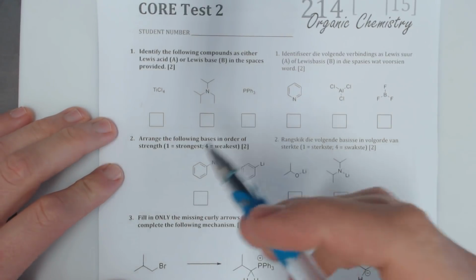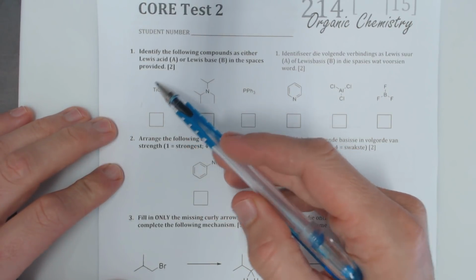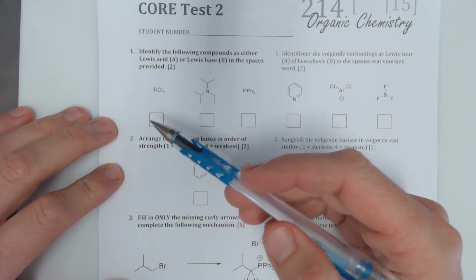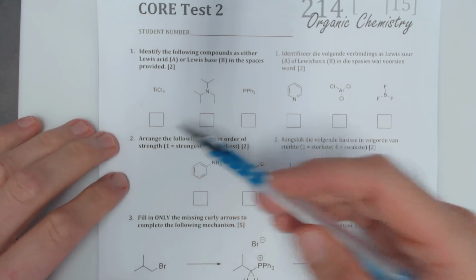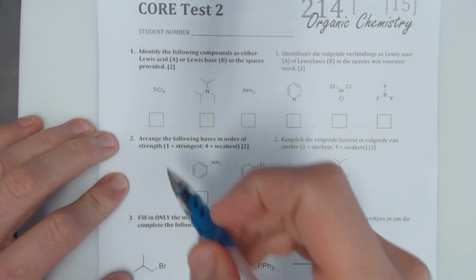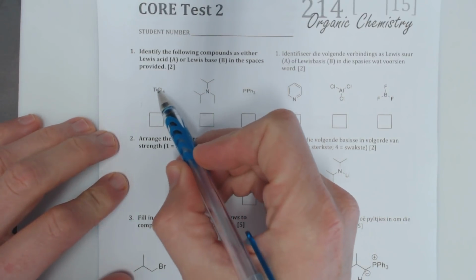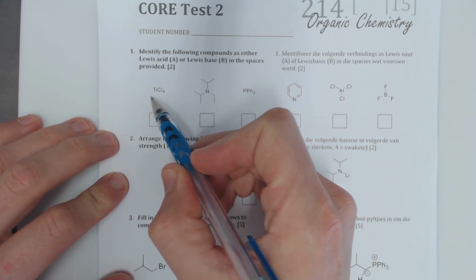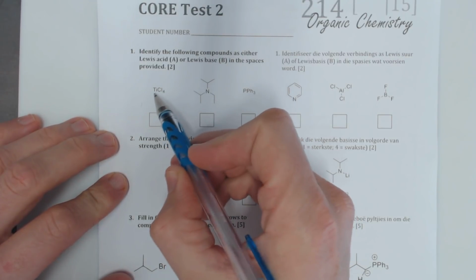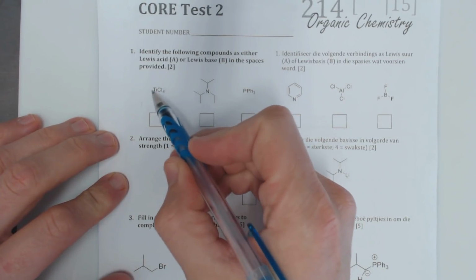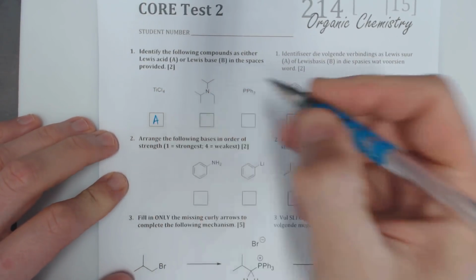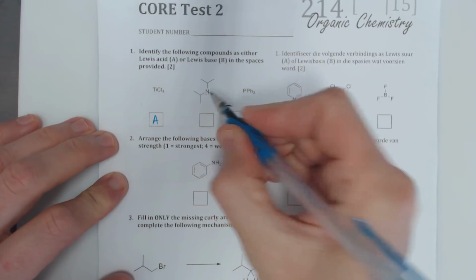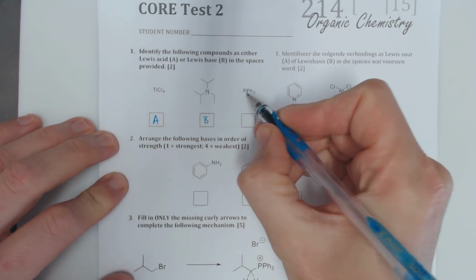There weren't partial marks because, of course, looking at a particular compound and saying whether it's an acid or base is a 50-50 chance. So it had to either be all right or all wrong. There's a metal over there, no lone pairs of electrons on typically Lewis basic atoms. So whenever you see metals like this, Lewis acid is to be thought of. Nitrogen, lone pair of electrons, definitely a Lewis base.